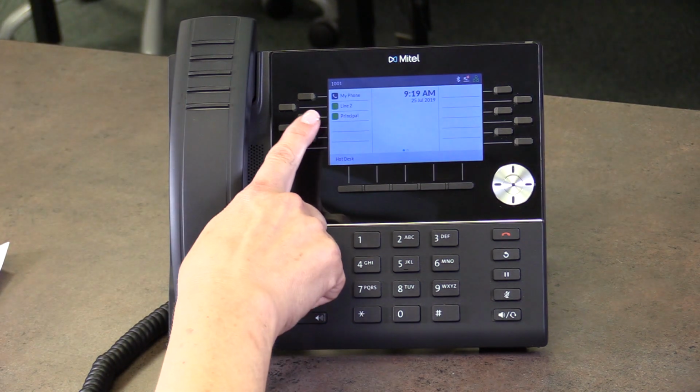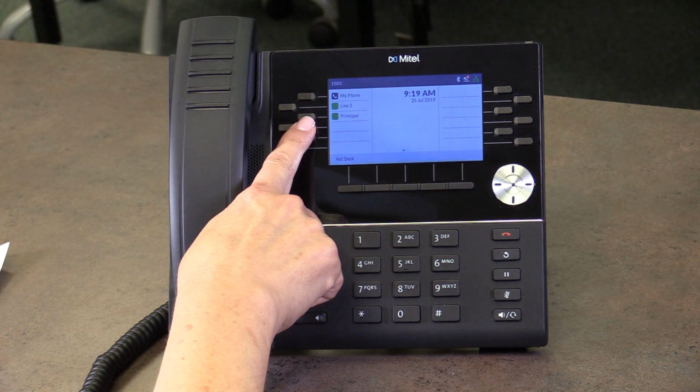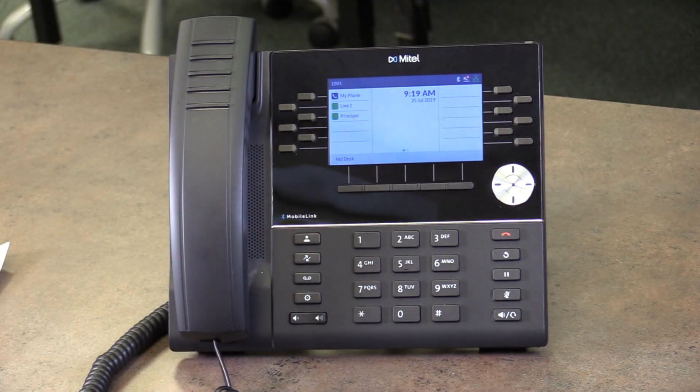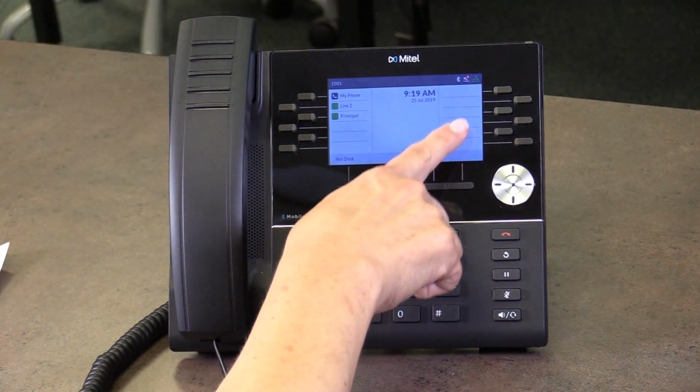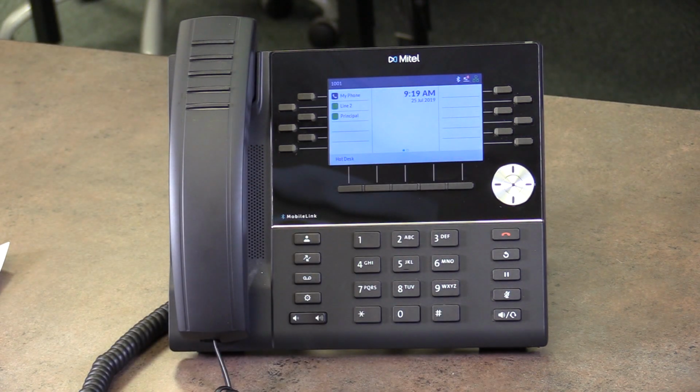In this case, this phone has an appearance of the principal. If I'm a main answer point, I might have keys that are labeled main line, or if it's a department line or information services, it will be listed on one of these keys. You also may have some keys that are used as a message waiting indicator for your group or department or main office.